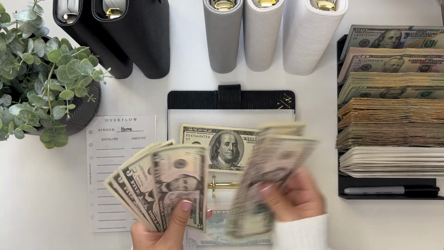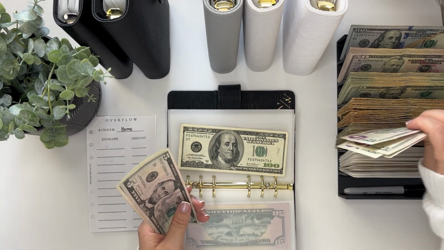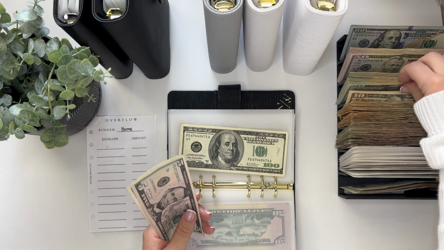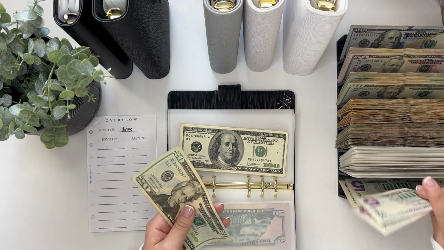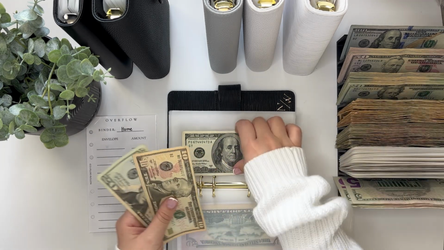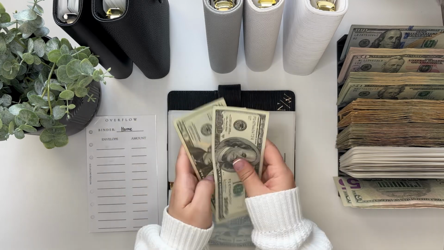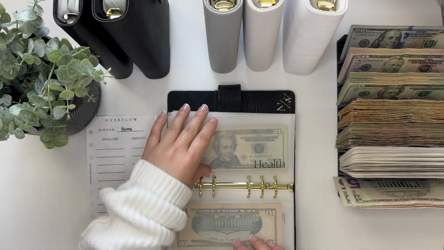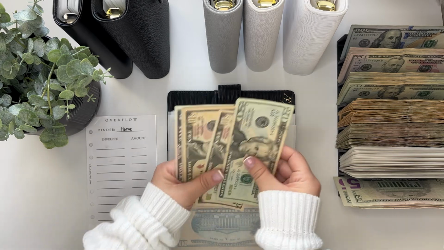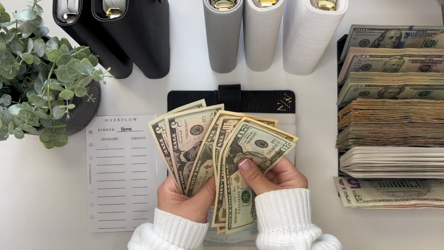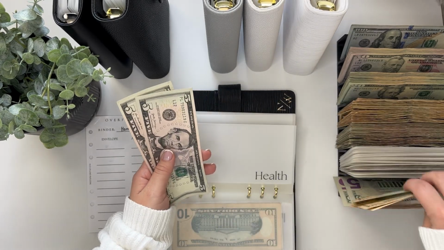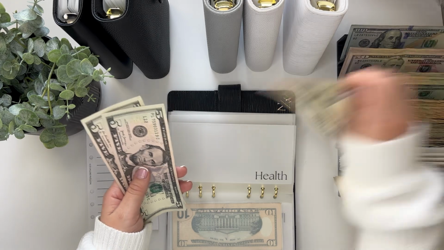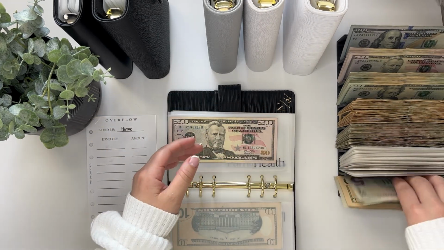Medical, 5, 10, 15, 20. Just getting a little stuff. 5, 10. So now we have 130. Health has 20, 30, 40, 50. And then 10.